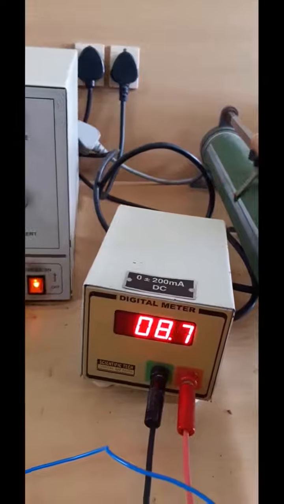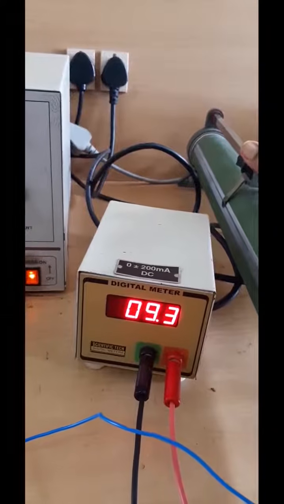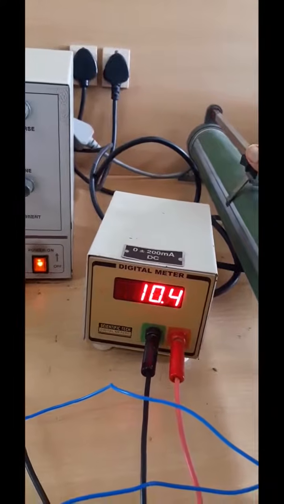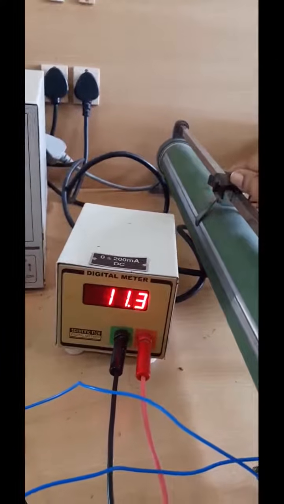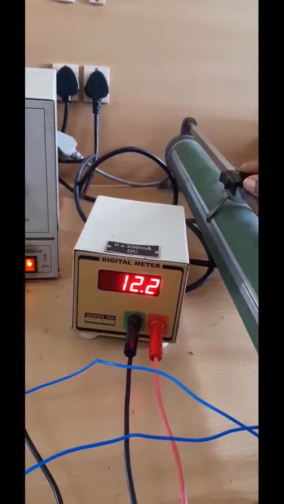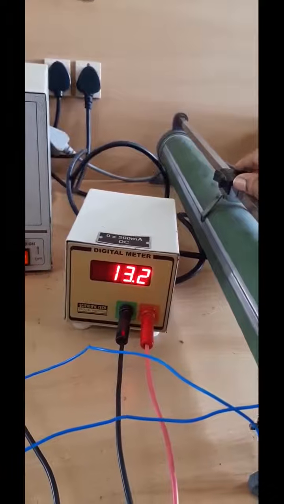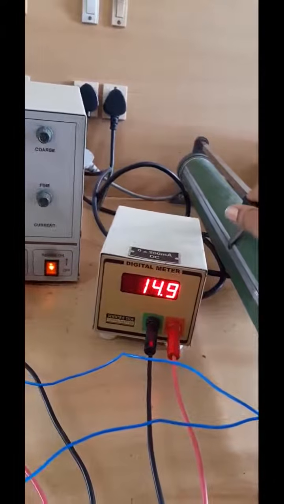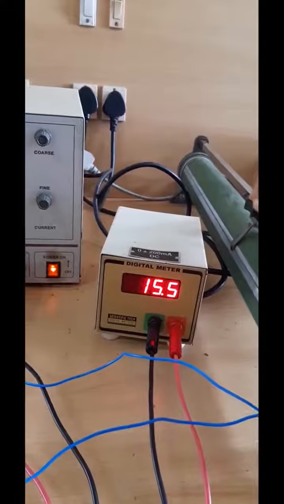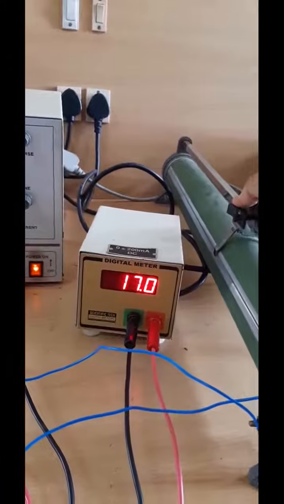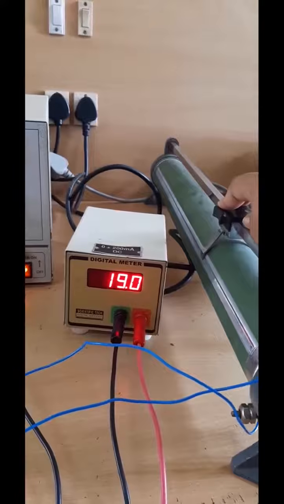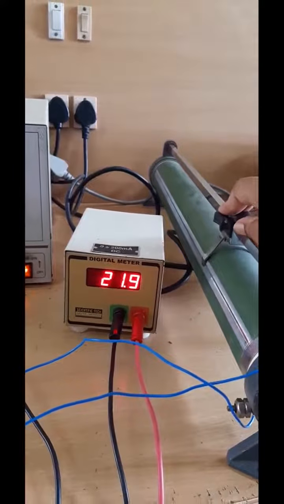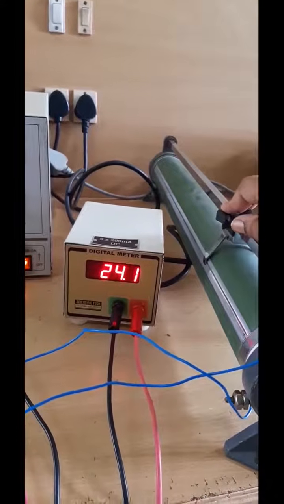The current is increasing, 9.9, and now it is 15 milliampere, 16. The resistance is decreasing, so the current is increasing like this.